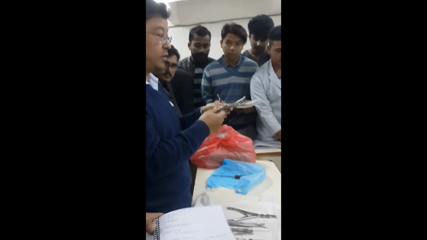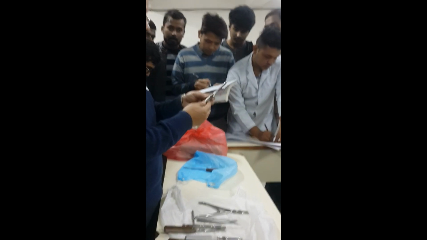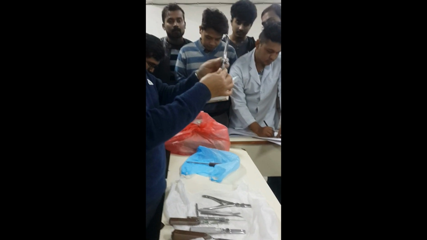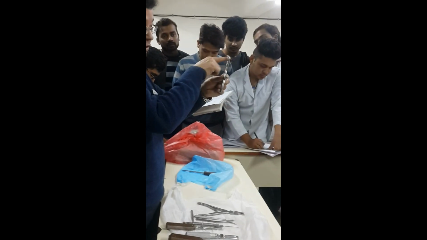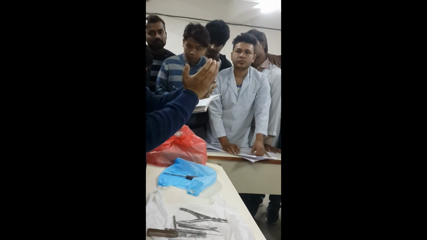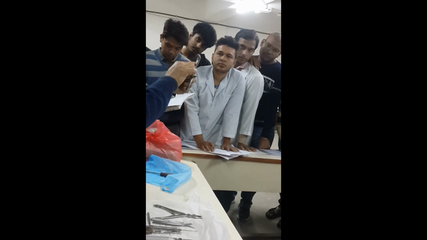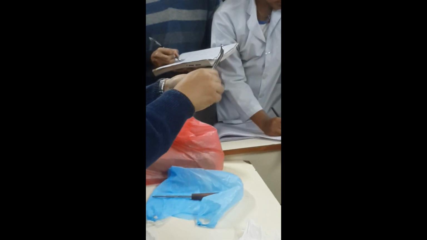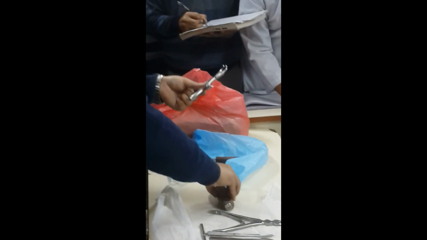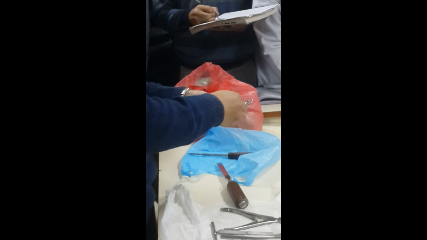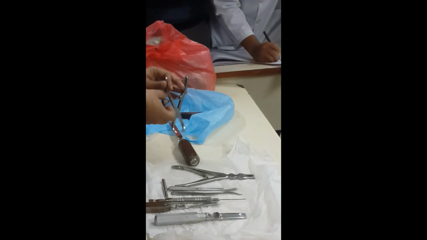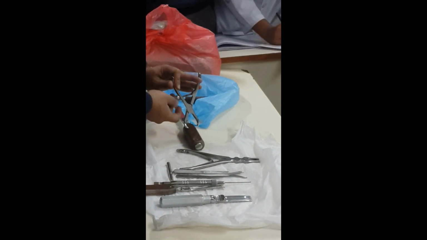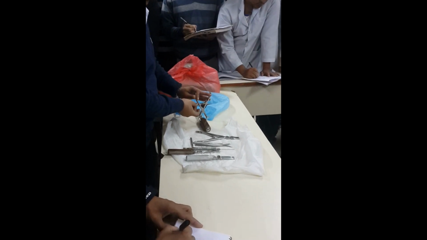Bone holding forceps. If you look at this bone holding forceps, they have serrations, and the ends are bilaterally symmetrical. You have to note that. And then we have this knob here, which is for locking. It is mainly used for reduction of a fracture.